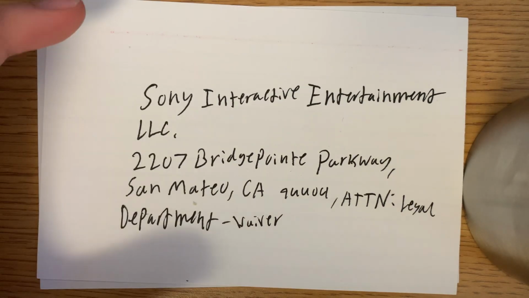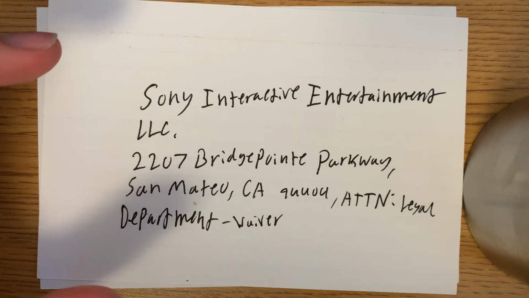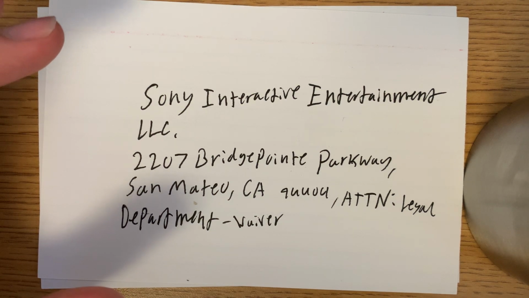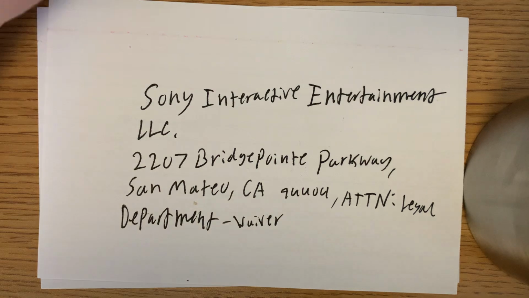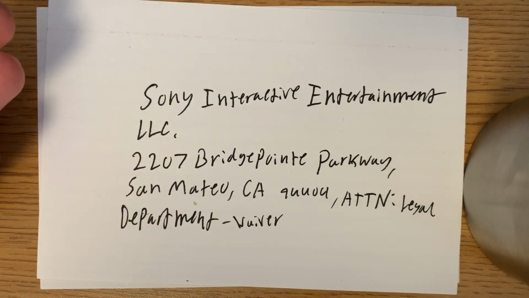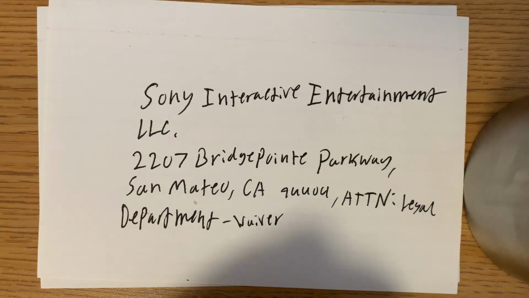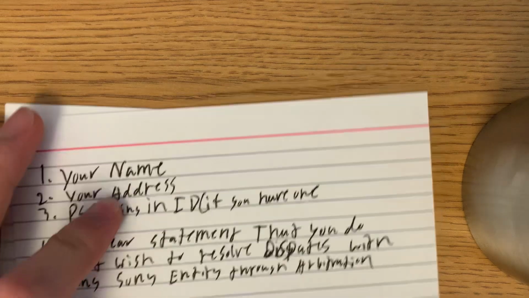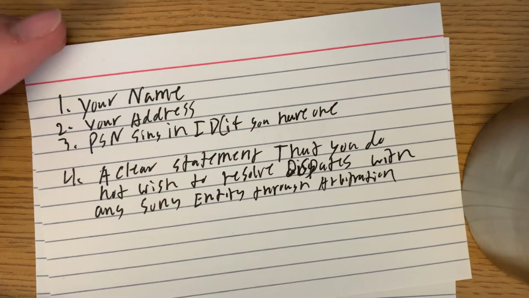So before you send a letter, I would recommend that you look it up. Also, all this information can be found in Sony's licensing agreement on their website. I believe this is section 9. So if you have any questions, look there. You'll find a lot of the same information. If you can't read my handwriting, which I understand, please go there. And then what you're going to have on the inside is 4 things.